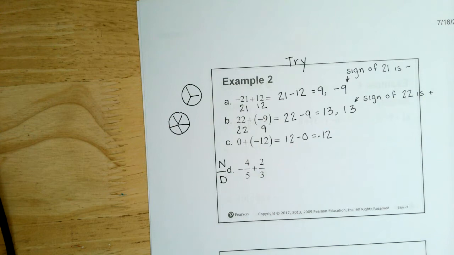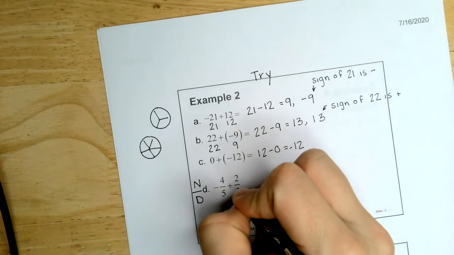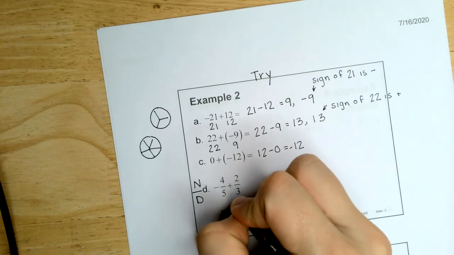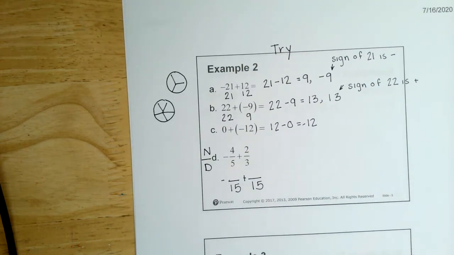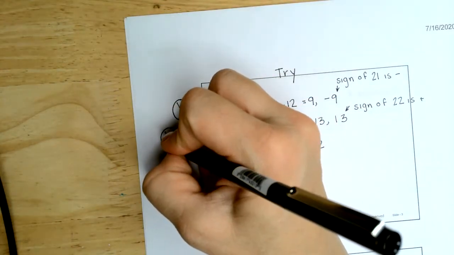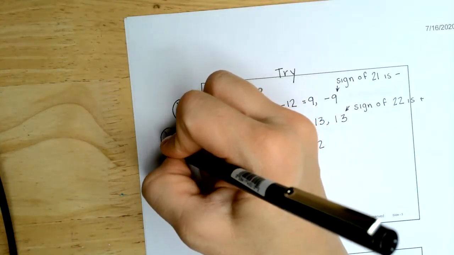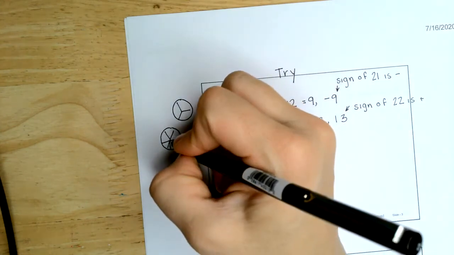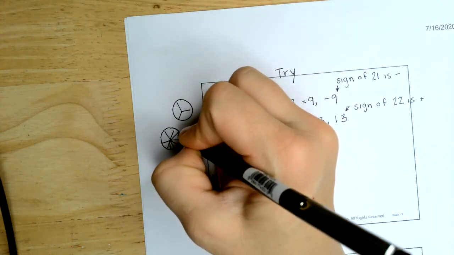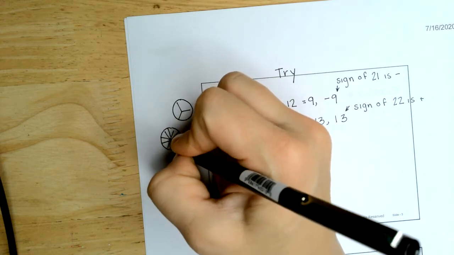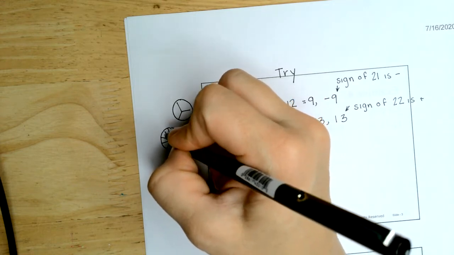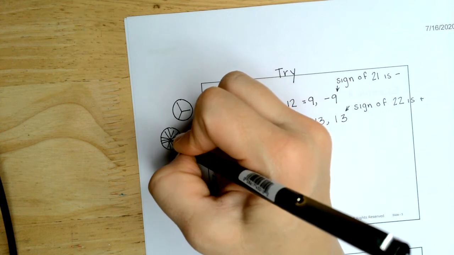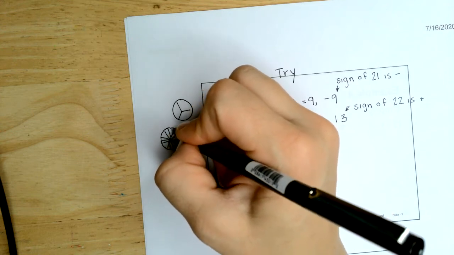So what I want is I want this to be over 15, and I want this to be over 15. 1, 2, 3, 4, 5, 6, 7, 8, 9, 10.